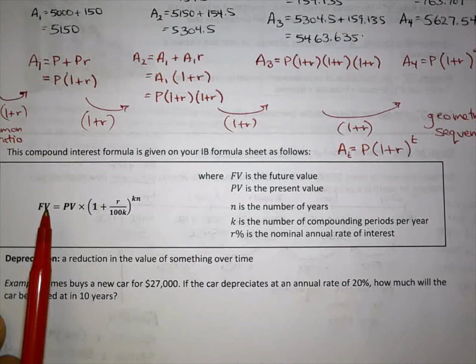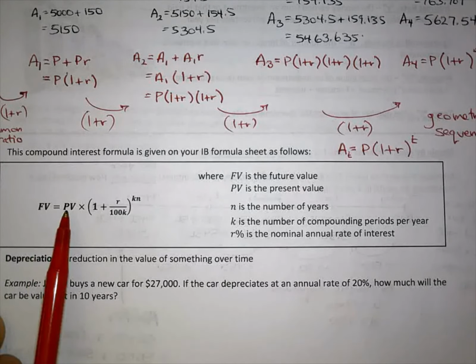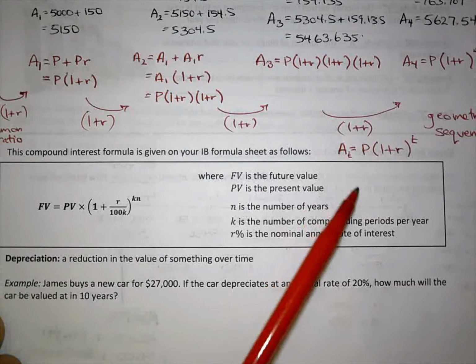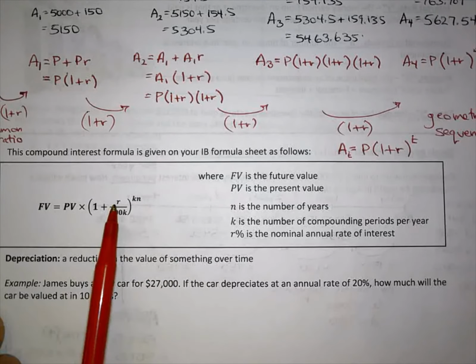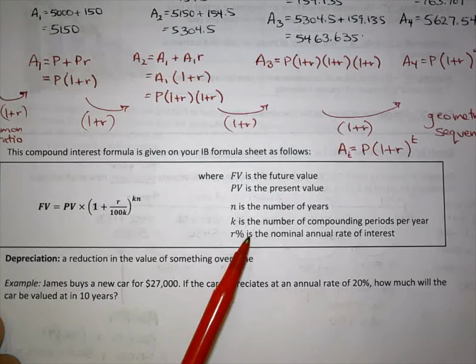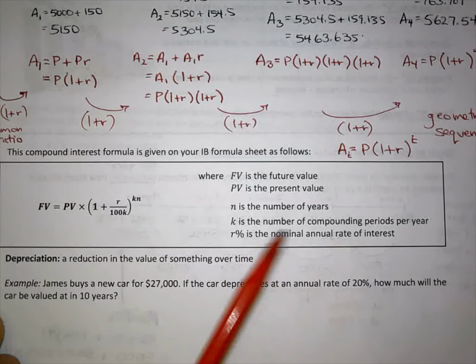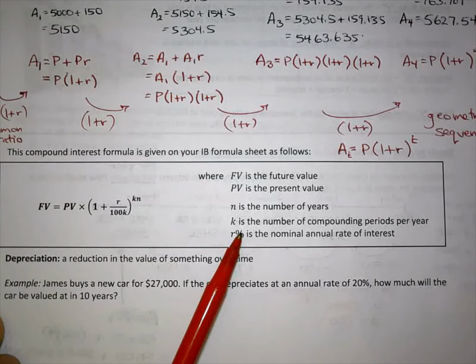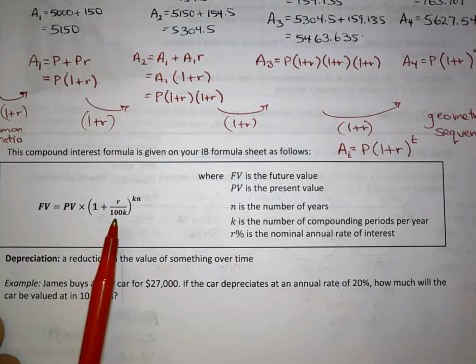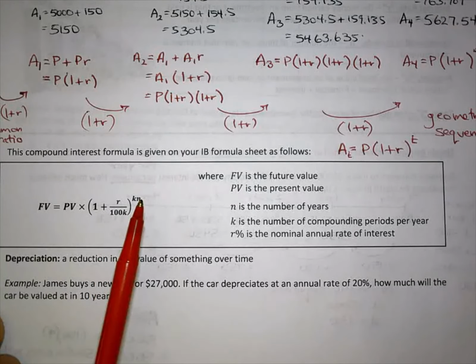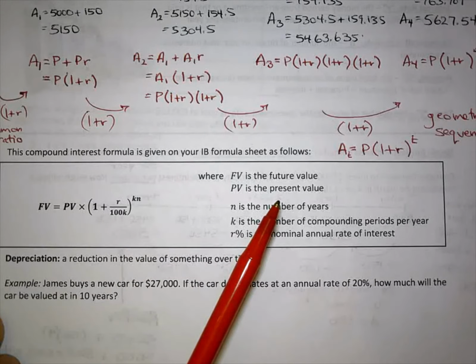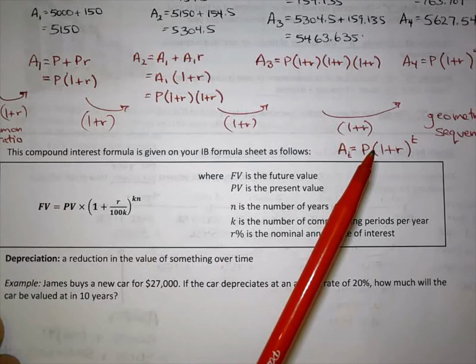So we have future value, FV, or the amount that your investment or loan is worth, is equal to present value, or PV, which is what we had, P, times 1 plus R. Okay, R is the nominal annual interest rate in percent. So then to convert it to a decimal, you have to divide by 100. And then you have to the power of n, the number of years. So there's a slightly different formula, but essentially the same.